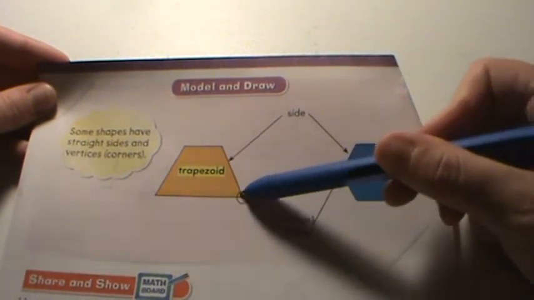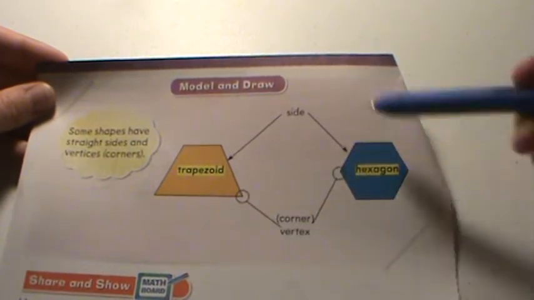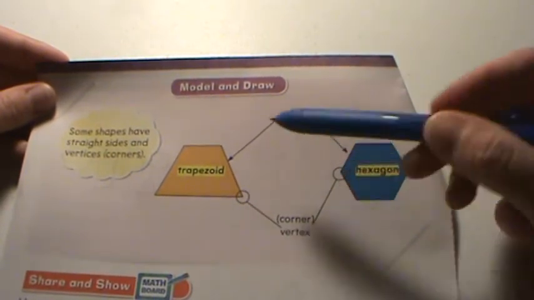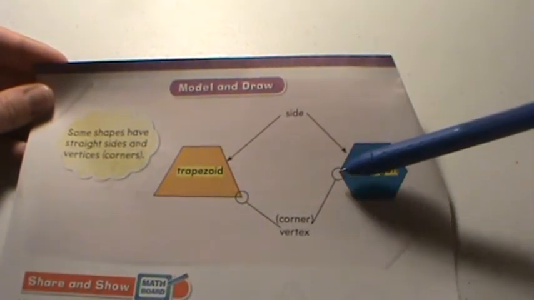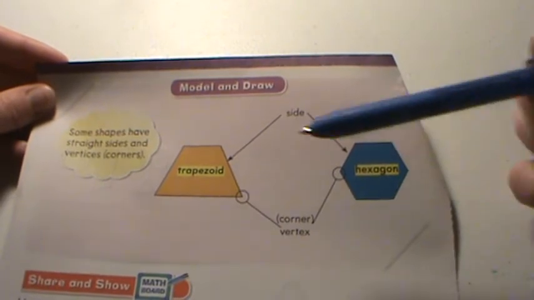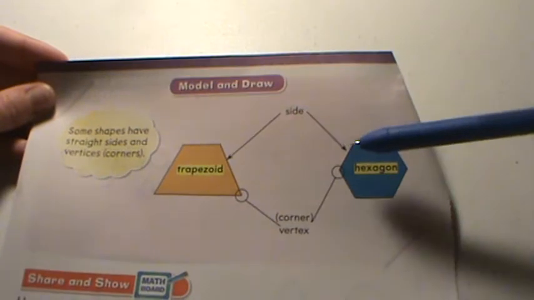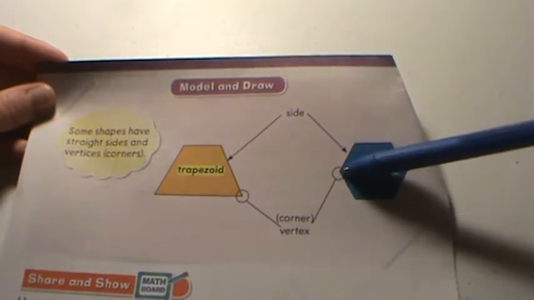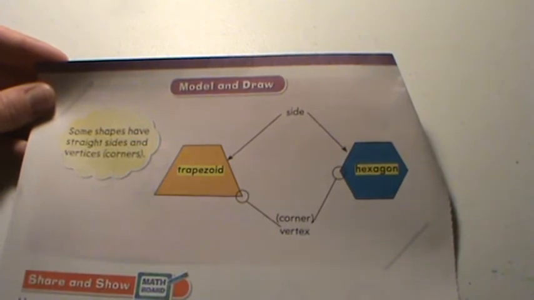So vertex if you're talking about one, vertices when you're talking about more than one. So the trapezoid has 4 vertices. The hexagon has 1, 2, 3, 4, 5, 6 vertices. The trapezoid has 1, 2, 3, 4 sides. The hexagon has 1, 2, 3, 4, 5, 6 sides.